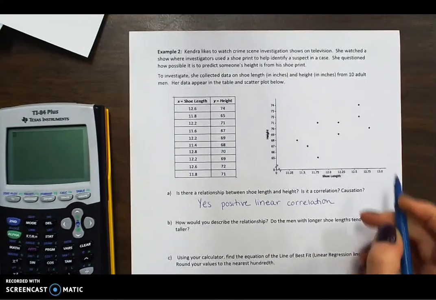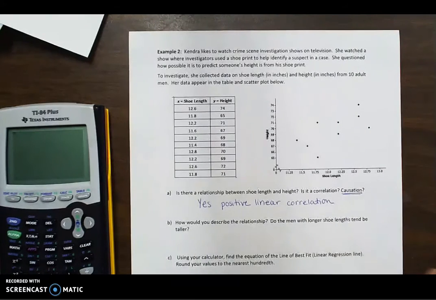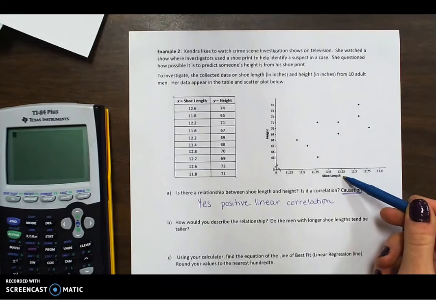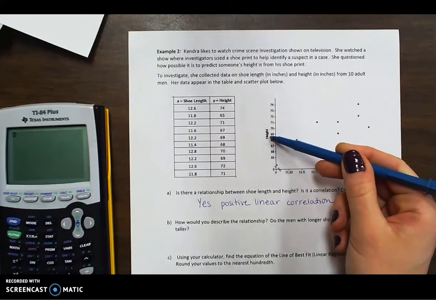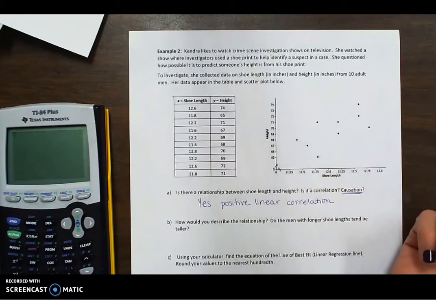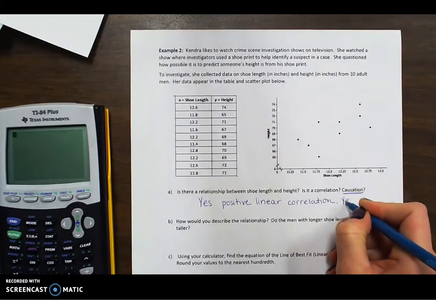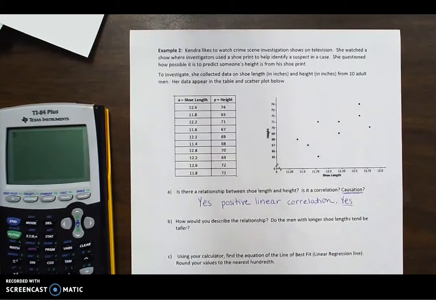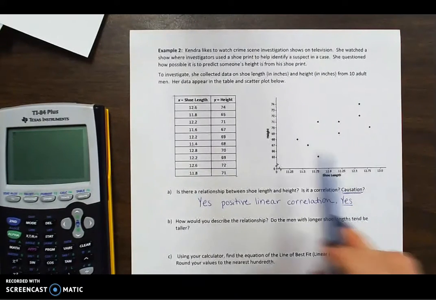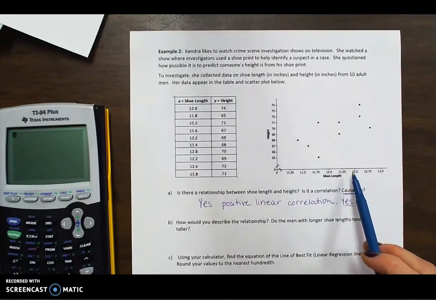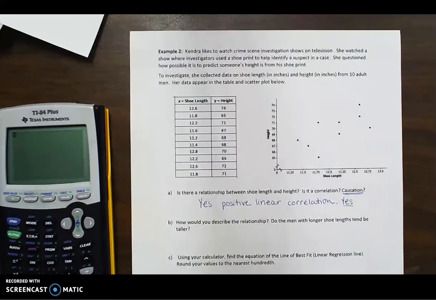Now, is this a causation? Does having a longer shoe size cause you to have a taller height? Some might argue yes, some might argue no, but I would probably say yes. If your shoe length is longer, your height is probably going to be longer. At least that's what they're trying to figure out in this case.